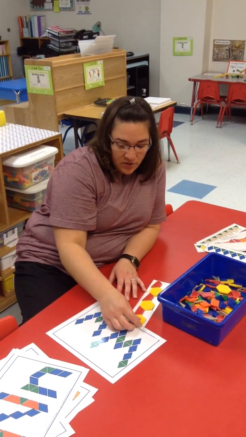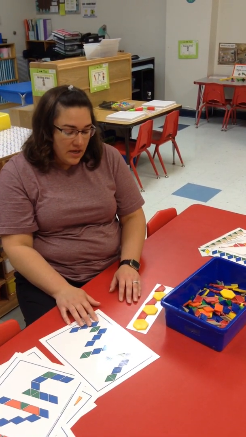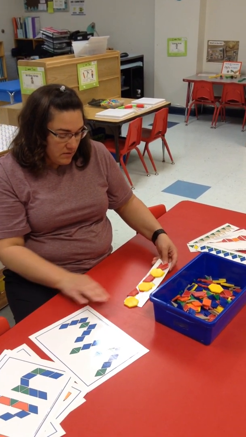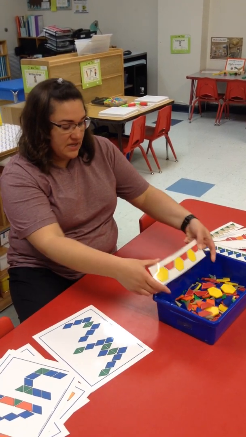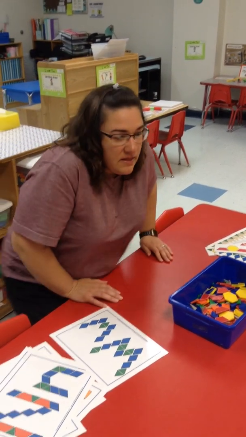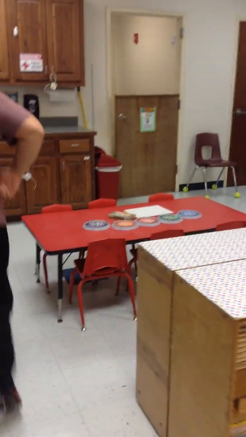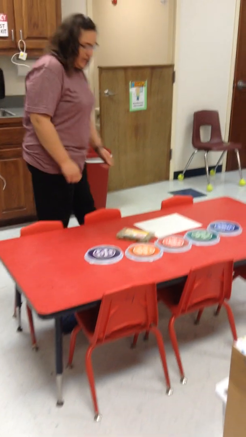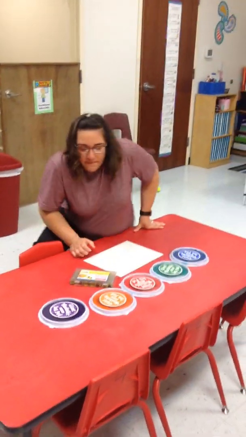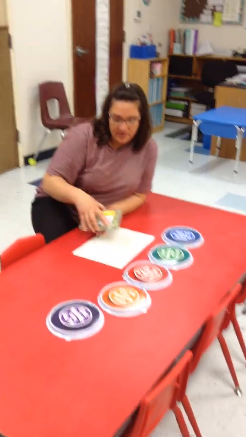So that's just something you can do at home with shapes. And you can make all different kinds of things with your shapes. Let's go back here to art. And in art today, I have stamps. I have the alphabet stamps.